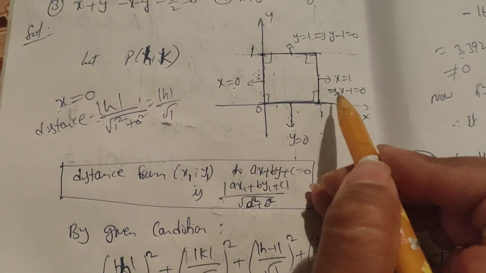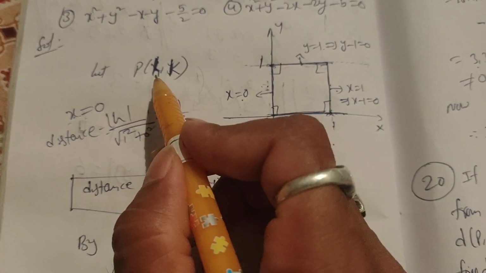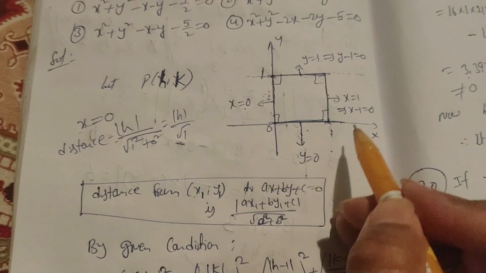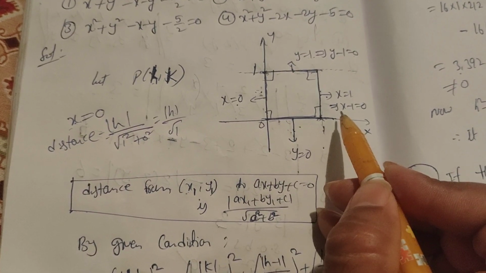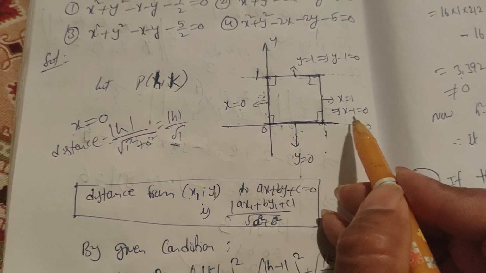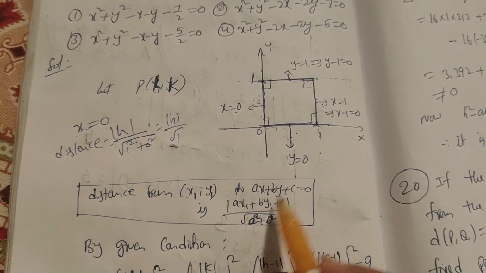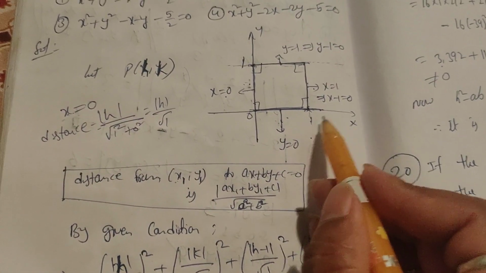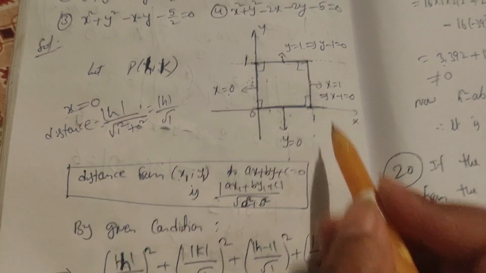Here there is no y term, only the x term and constant. Substitute h minus 1 by root over the x coefficient squared plus the y coefficient squared. Don't take the constant in this formula, only a square plus b square. So root over 1 square plus 0 square, that is root 1, whole square.